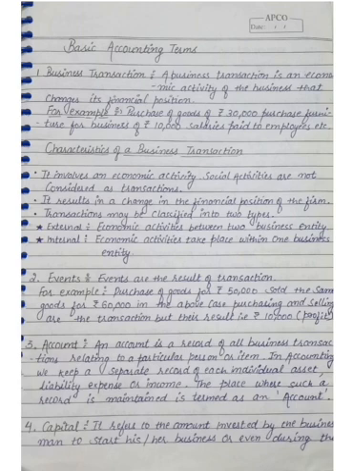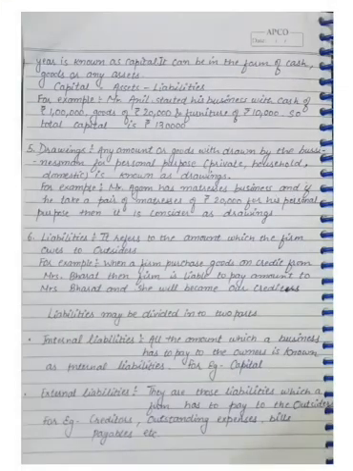Our next term is capital. Capital refers to the amount invested by the businessman to start his or her business, or even during the year. It can be in the form of cash, goods, or any assets. For example, Mr. Anil started his business with cash of rupees 1 lakh, goods of rupees 20,000 and furniture of rupees 10,000. So total capital is rupees 1,30,000.